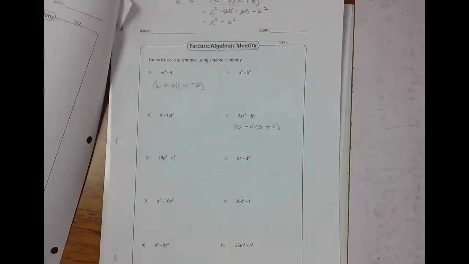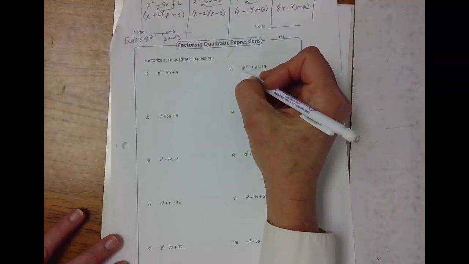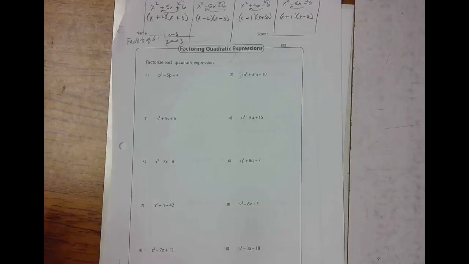All of the problems that I'm giving you today are going to be ones that have a leading coefficient of 1. In other words, right here it's 1. And so we're going to work on when they get a little harder tomorrow.